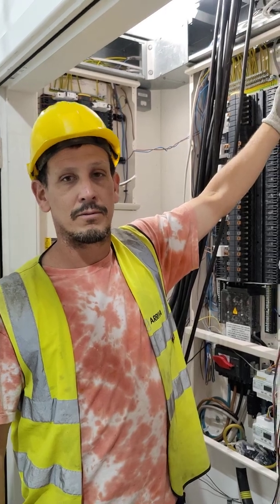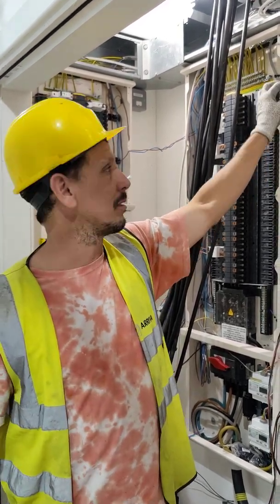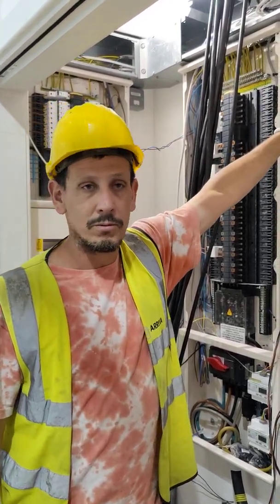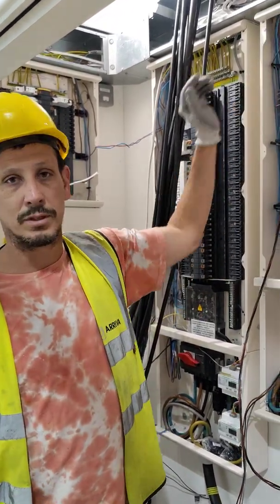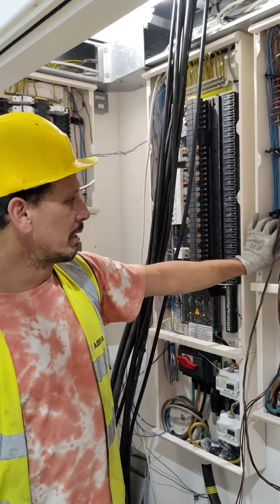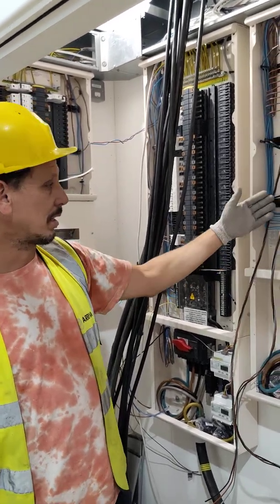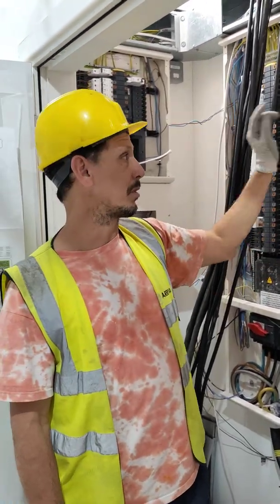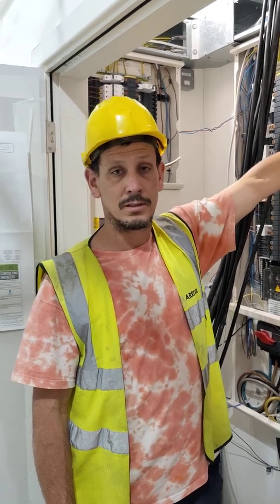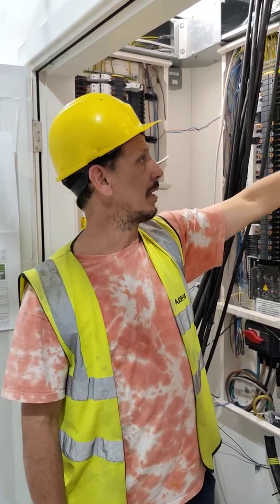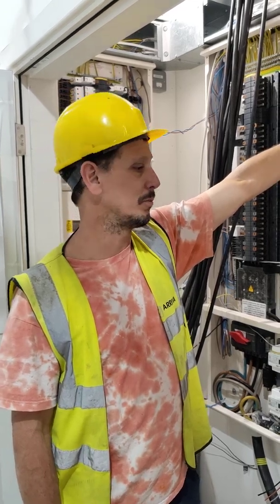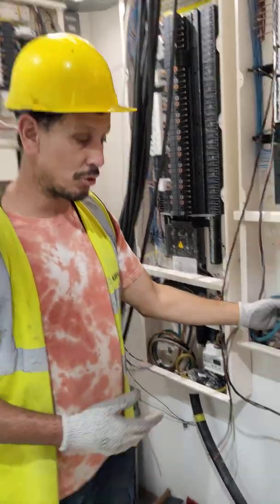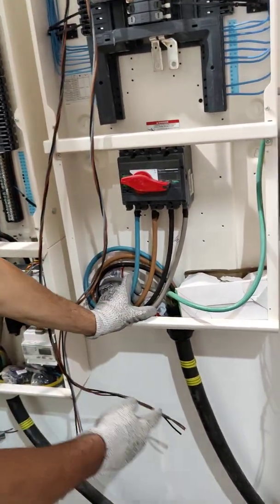So for every single circuit, we'll have a phase, which is going to be our brown. We'll have a neutral, which is going to be our blue, and we'll have an earth, which is a protection. Now all the neutrals are wired together, but the phases have a protection, either a breaker or an RCBO.